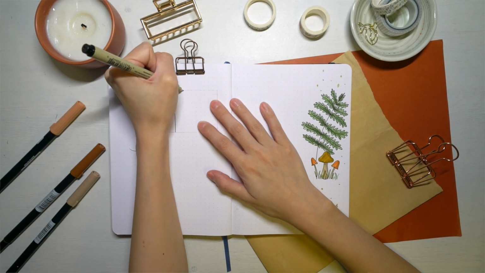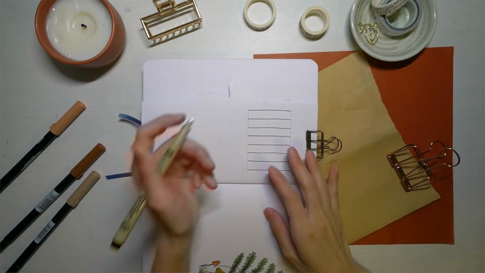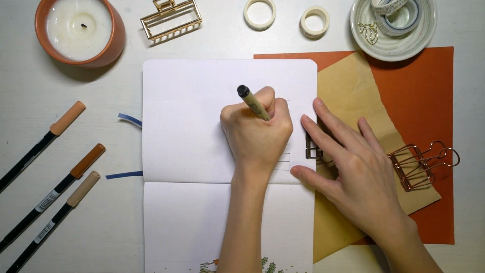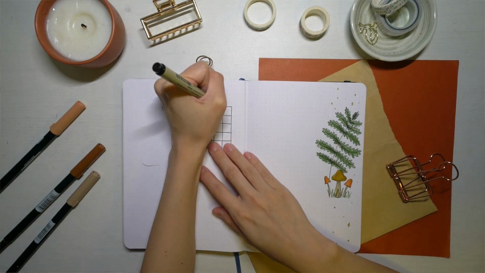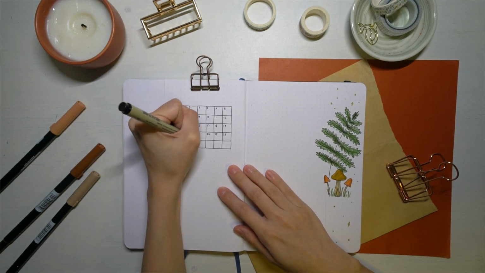After I'm done with that, I am just drawing my calendar spread now, and look at how tiny it is. I'm not sure if I will like this layout, but we'll just see how it goes.